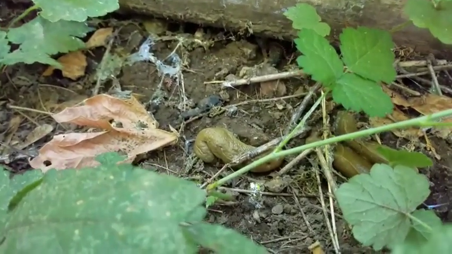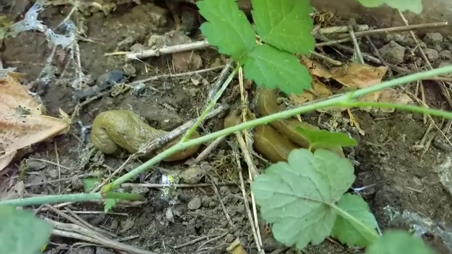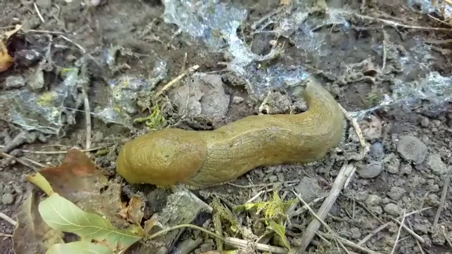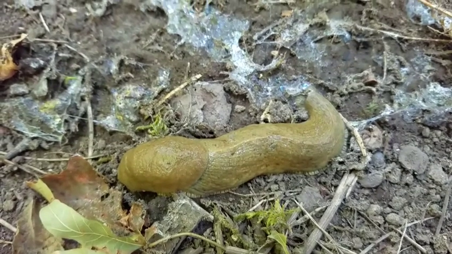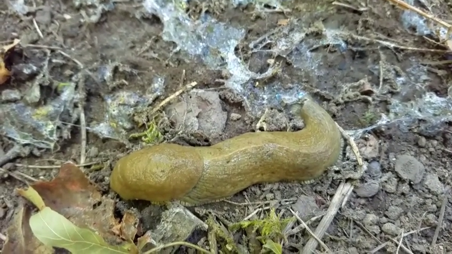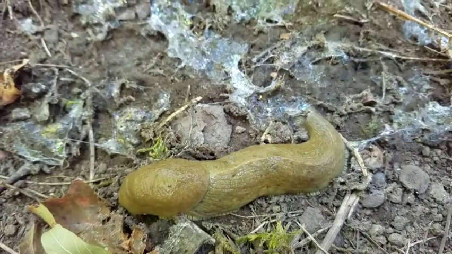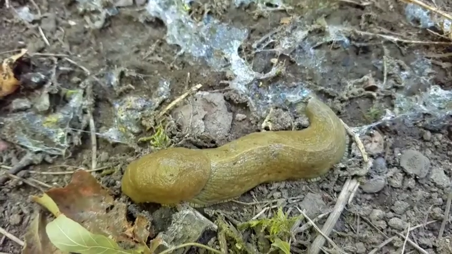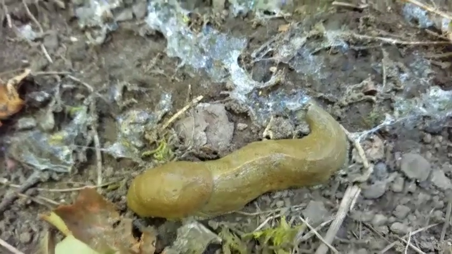And liquid crystal is halfway between a solid and a liquid. Slug slime has very interesting and strange properties, and because of this, it can actually act as both a lubricant and an adhesive.